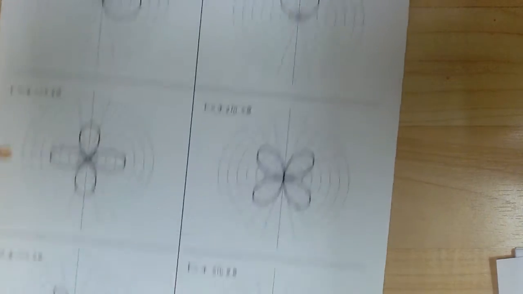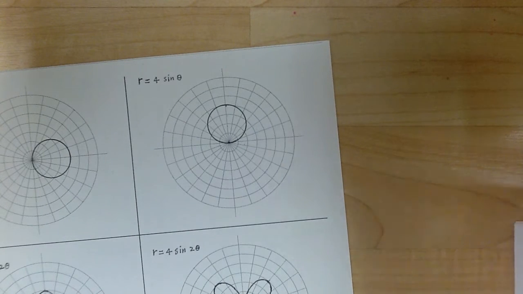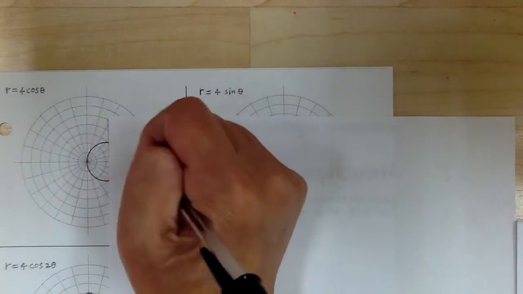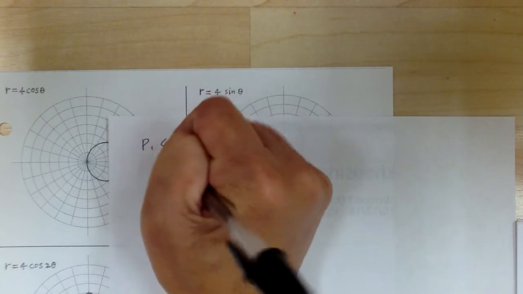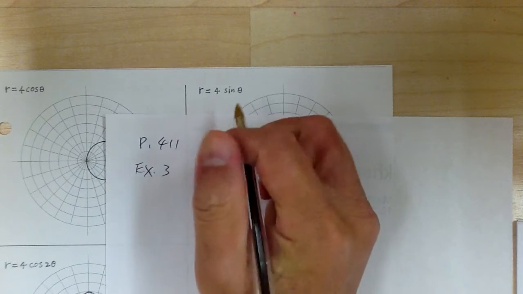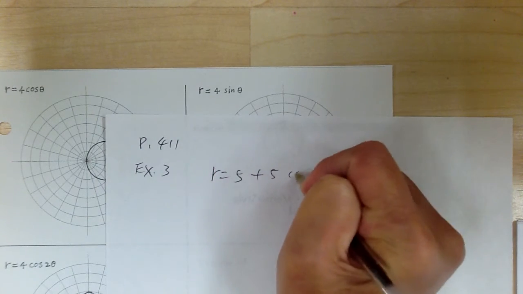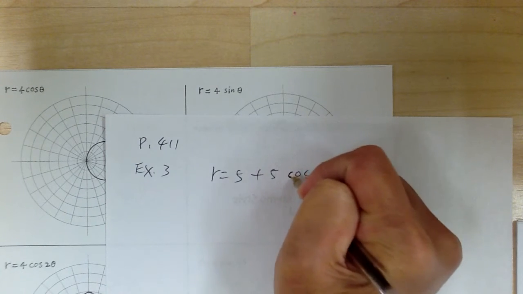Now let's go to example 3 on page 411. Example 3, you want to sketch r equals 5 plus 5 cosine theta.